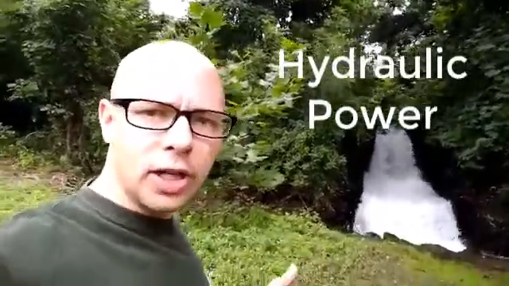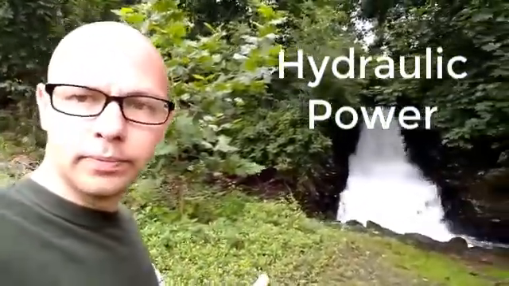Now, behind me, you can see the Lehigh River, and if we just turn around, you can now see one of the wastegates for Section 8 of the Lehigh Canal. Now, as we get closer to the wastegate, you're going to hear a lot of sound. You can hear the power of this rushing water. And that's the topic of today's video, hydraulic energy, hydraulic power.